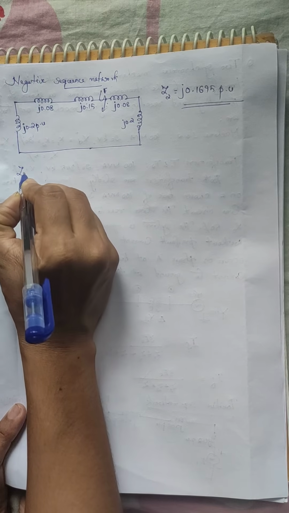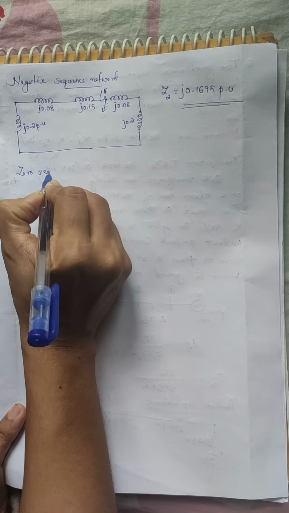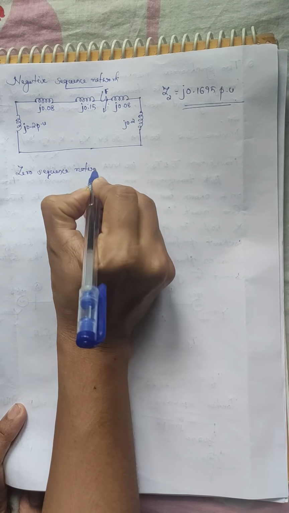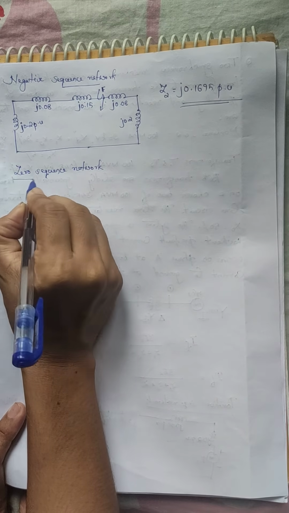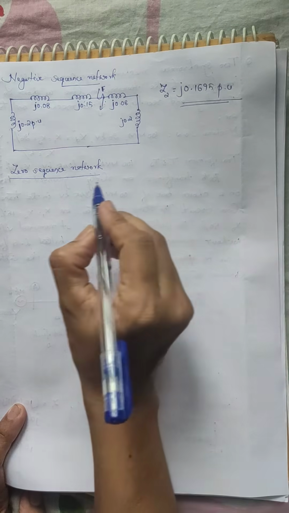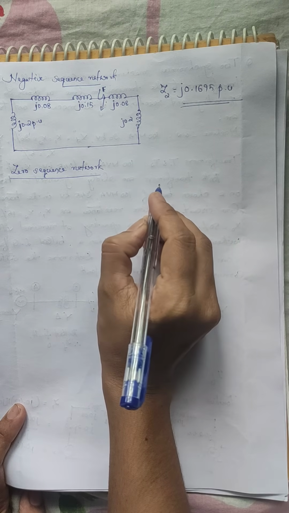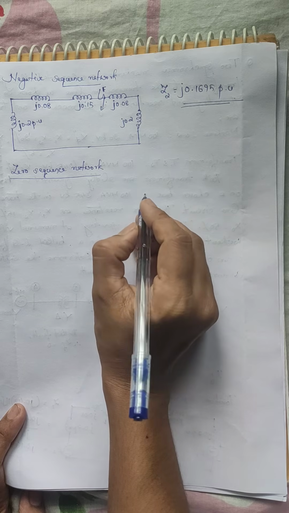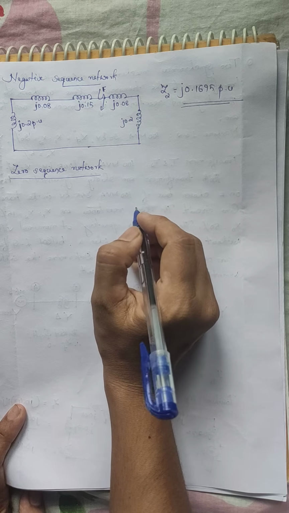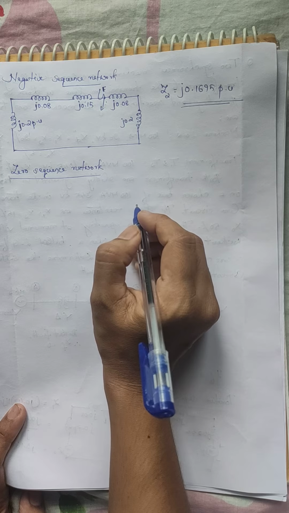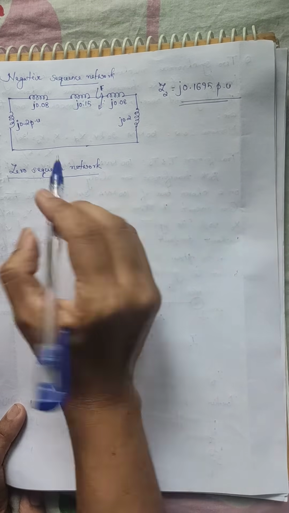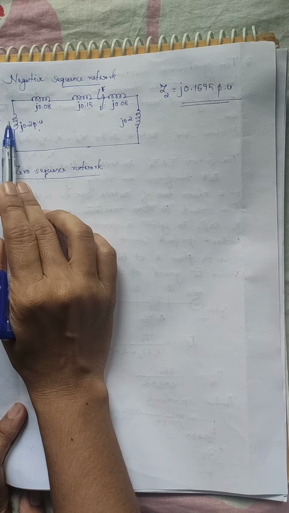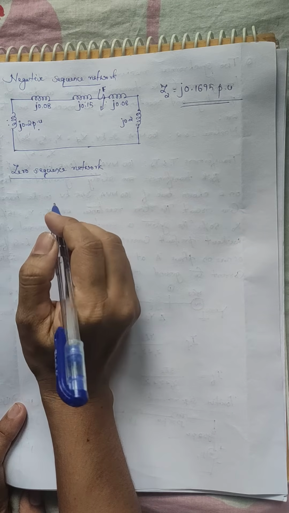Now moving on to the zero sequence network. The zero sequence network is different from the positive sequence and negative sequence networks, and we have to take greater care while drawing it. There are some points to be considered. So first is the generator. Let us draw the zero sequence network, and the first component is the generator.